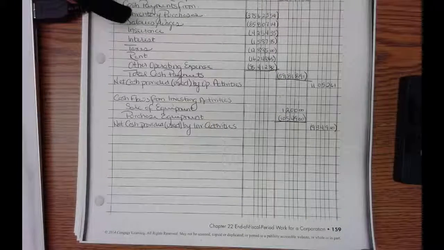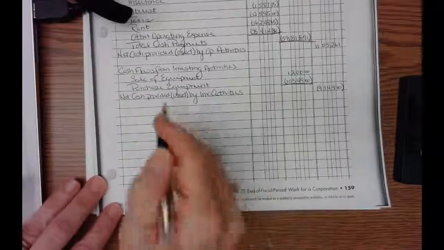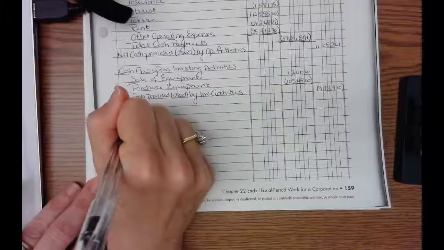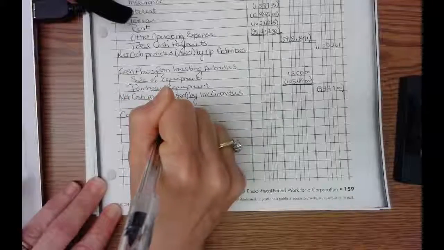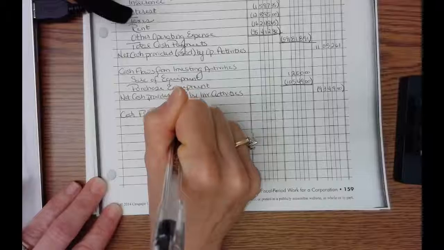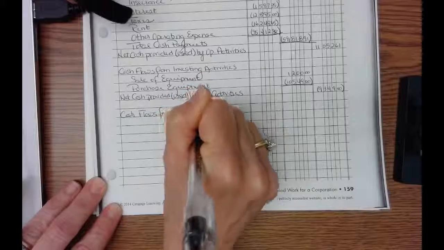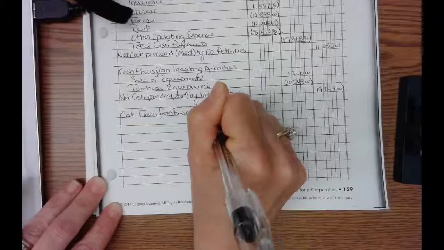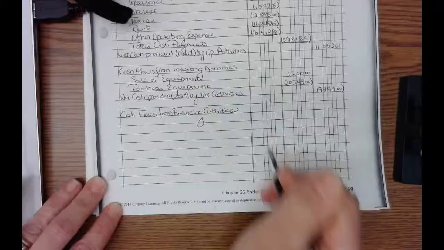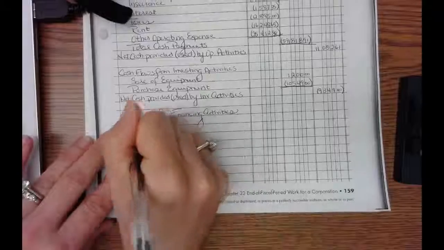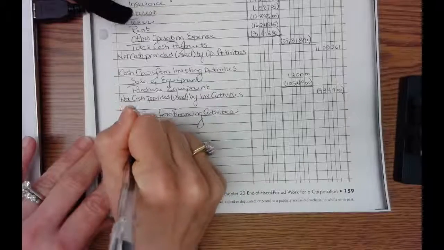Okay, so now we've got one more section, which is our financing section. I'm going to skip a line, and we're going to say cash flows from financing activities. All right, we are going to have issuance of stock.